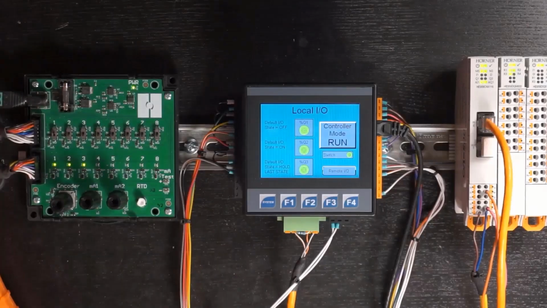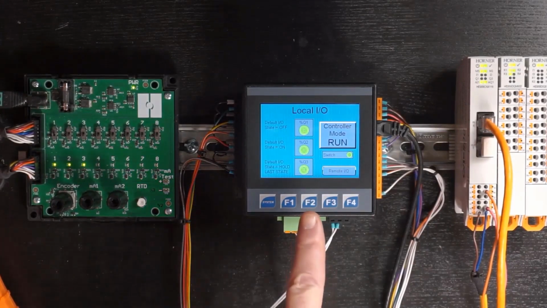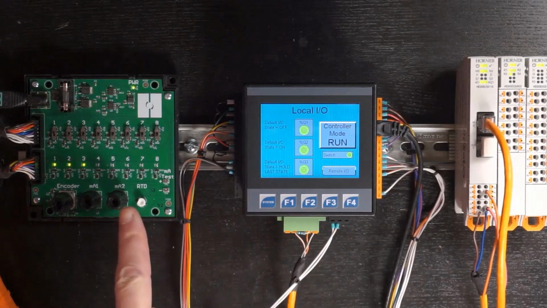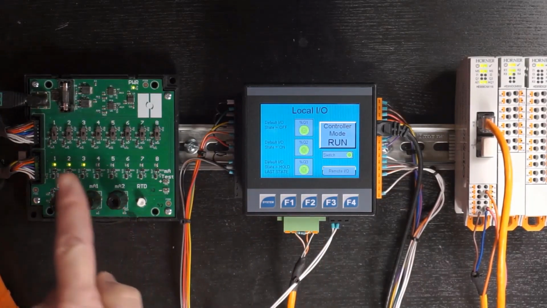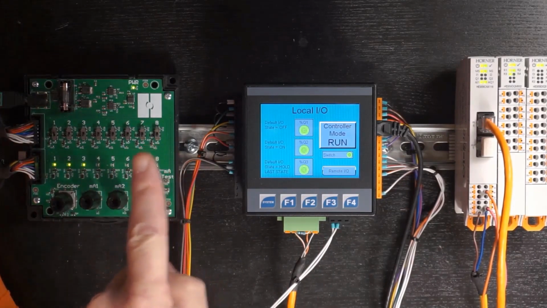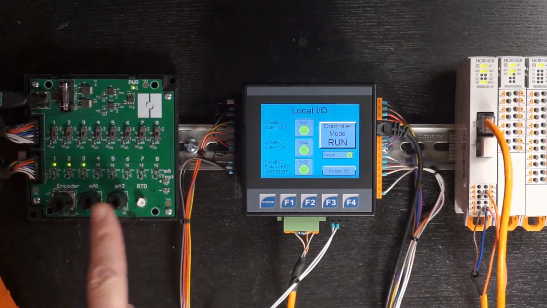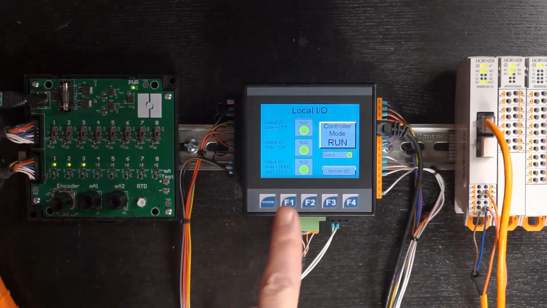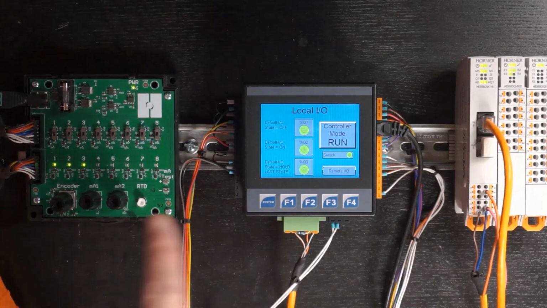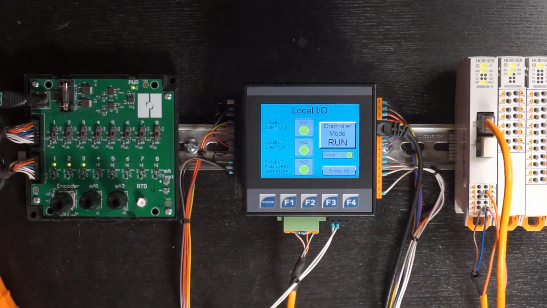Now let's look at our bench setup for this demonstration. For our demonstration, we are using an XL4 OCS. The controller's built-in I/O is connected to this I/O simulator. This has 8 inputs in the form of 8 input switches, 8 outputs connected to LEDs, and 2 analog inputs that are wired as pots into analog inputs in our OCS. These analog input values will be read by our XL4 controller through the analog inputs.